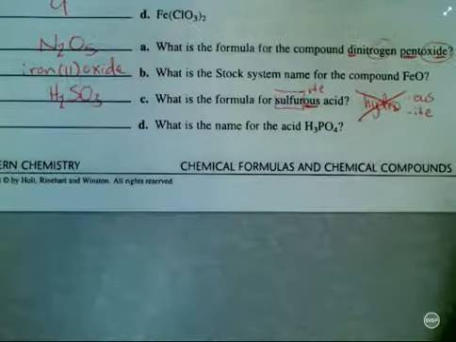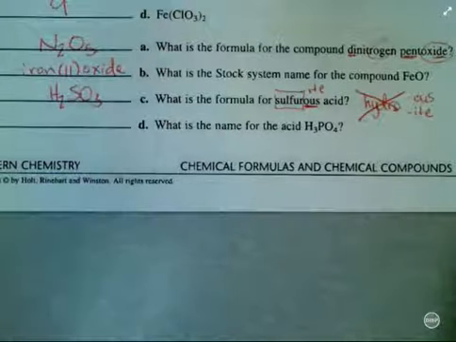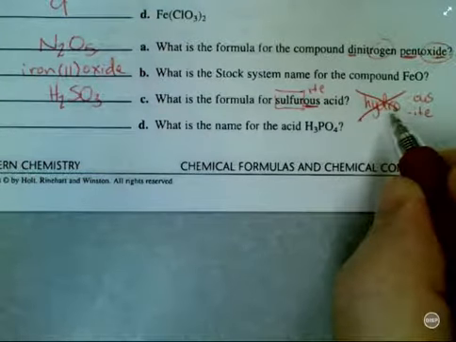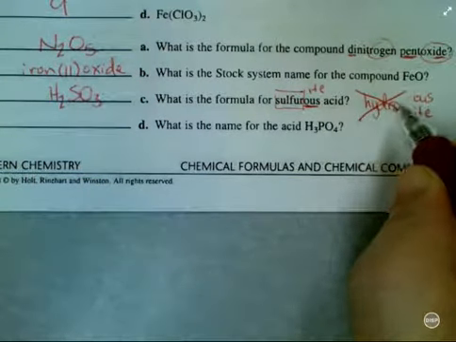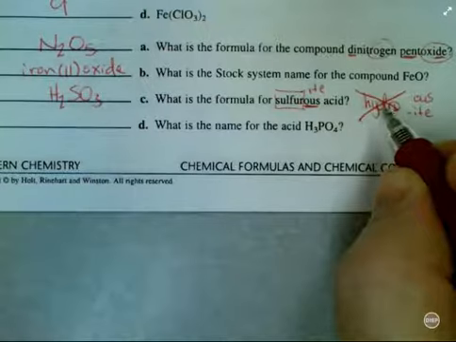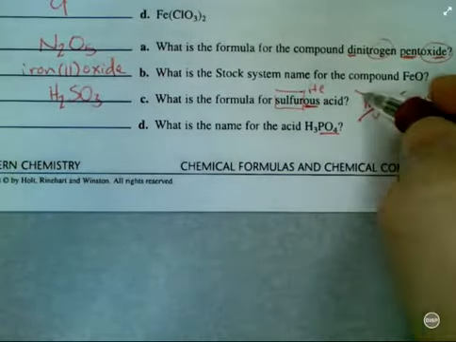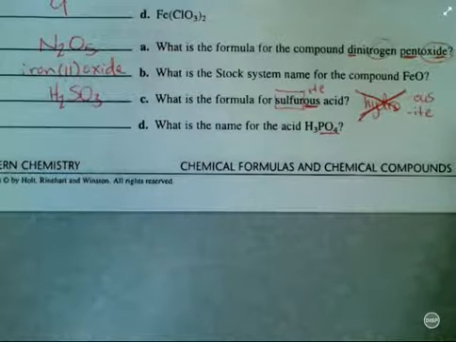Let's finish up with another acid. D, what is the name for the acid H3SO4? Remember, it's the anion, the negative part of the compound that really provides the name here. And in the same way, in C, I asked, was there a hydro? That means it's not a polyatomic ion. Here we can see that there definitely is a polyatomic ion. So I'm, again, not going to use that prefix hydro.